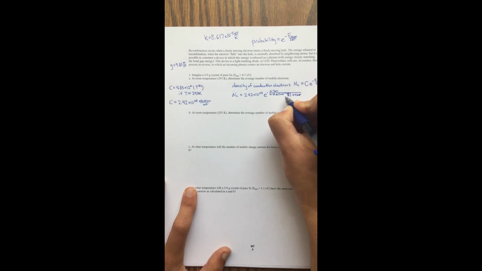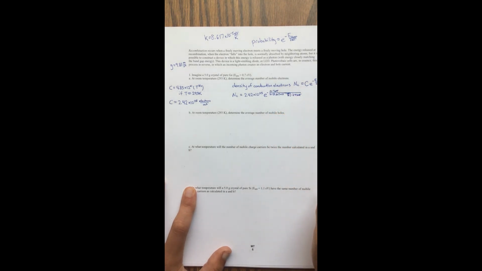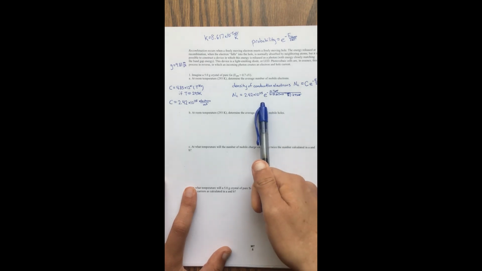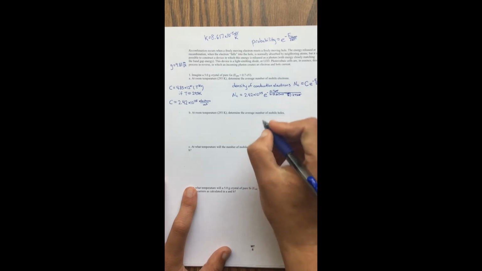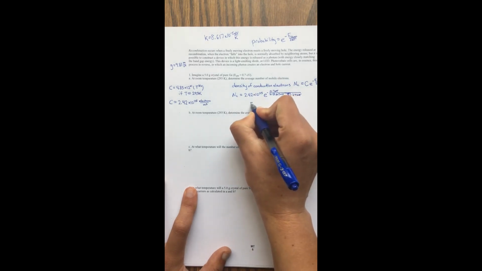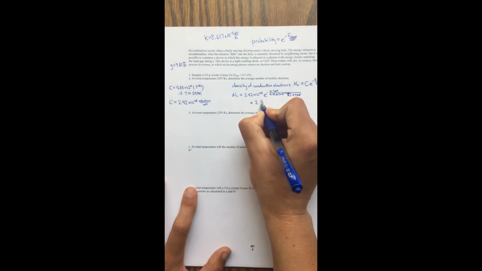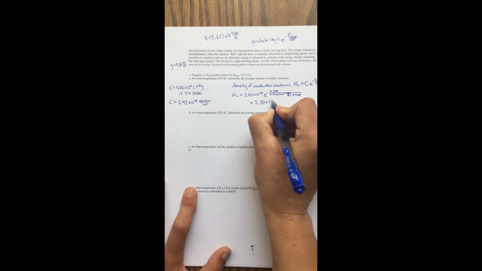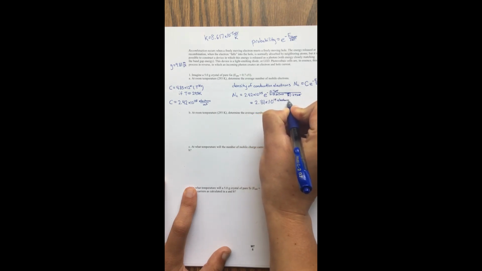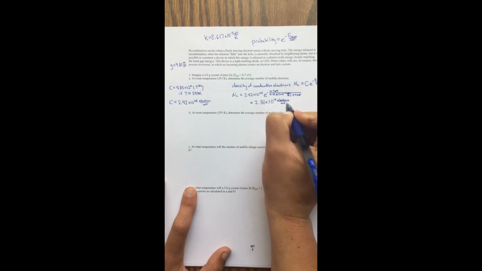So that cancels out. And then I have electron volts here and here, so that cancels out. And for this, I get altogether 2.31 times 10 to the 19th. This is the density, so this is the number of electrons per meter cubed.